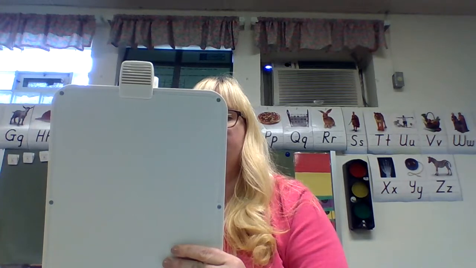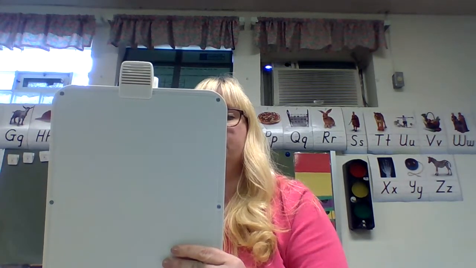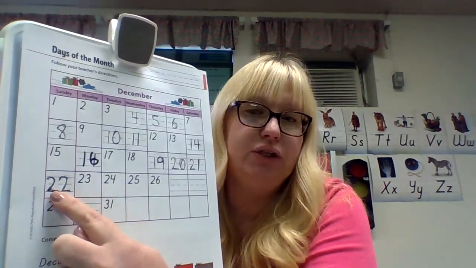So you can see my numbers. Trying to trace over them to make them a little darker for you to see. All right, so we have 22. 2, 2. Let's try continue counting from 22.